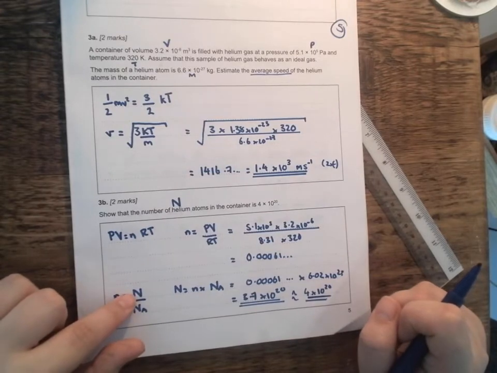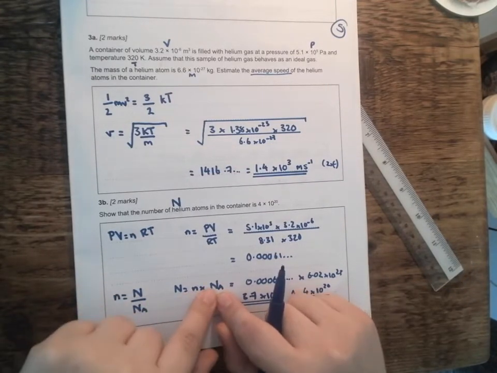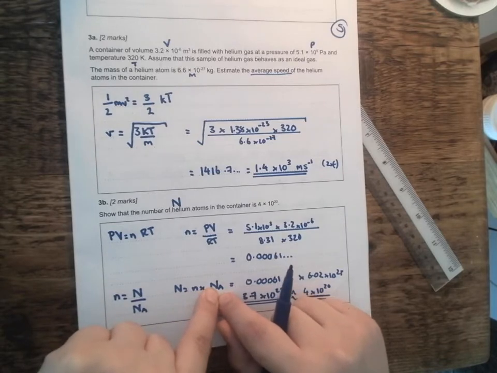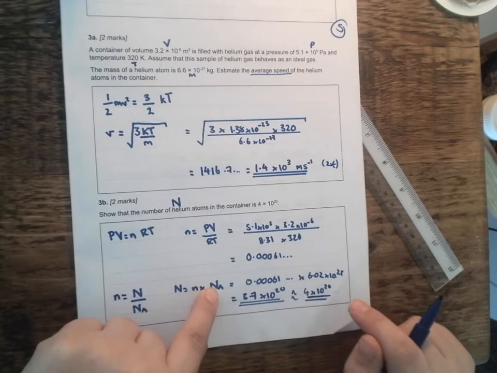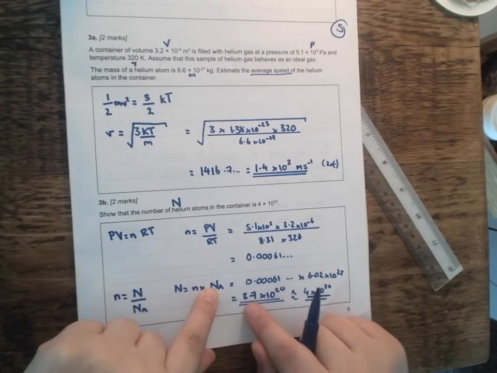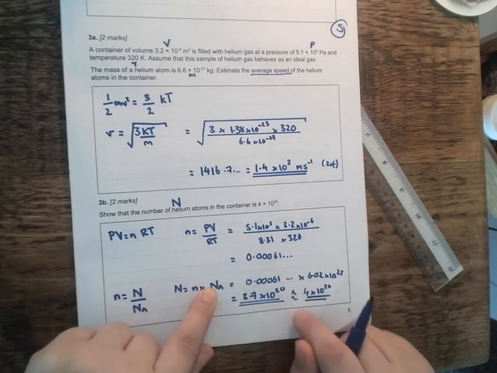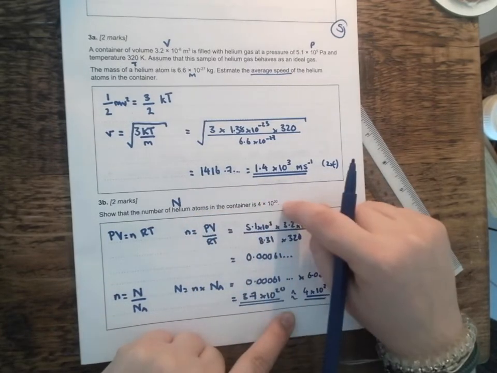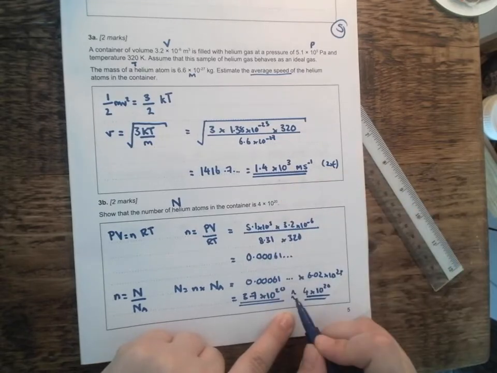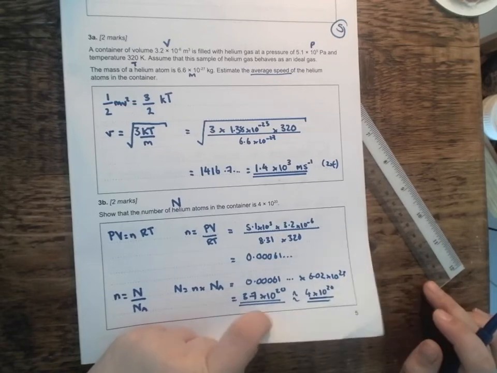To work out the number of molecules then, we did the number of moles multiplied by Avogadro's constant. Avogadro's constant is given to you in the data booklet, and it's 6.02 times 10 to the 23, so I just multiplied that by my answer from before to give me 3.7 times 10 to the 20, okay, which is approximately 4 times 10 to the 20 number of atoms, okay, and it's asking me to show that up there, so I'm still going to just show that at the bottom. So rather than just leaving it like this, I always want to put in that little bit there.